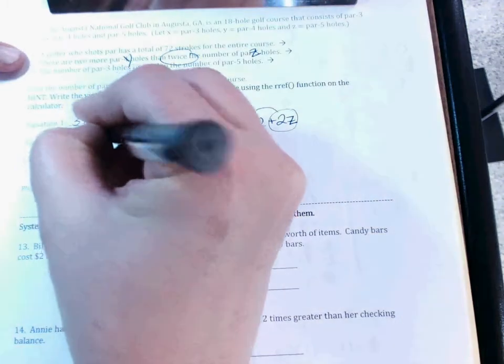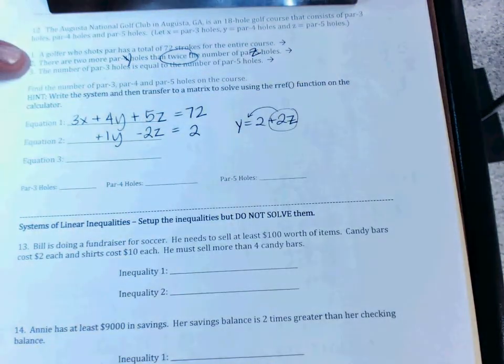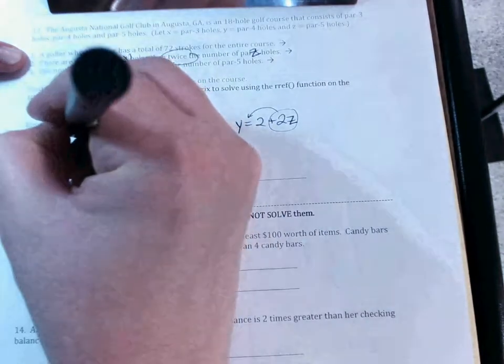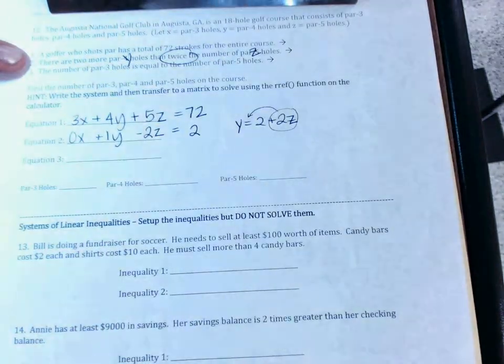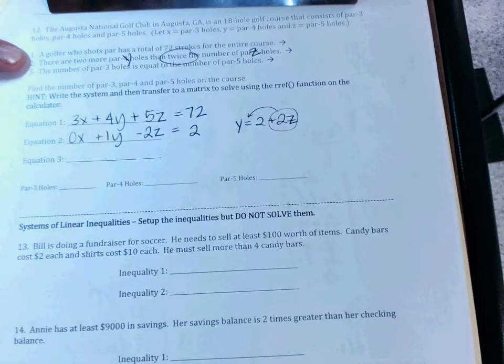My plus 1y is going to stay here. Now, that particular equation didn't have any x's. What will I put for my x's? 0x. And I'm going to just fill in the holes so I don't have to rewrite the whole thing.